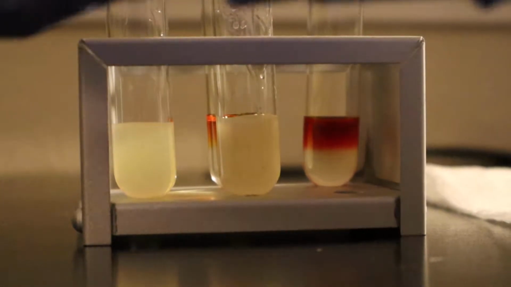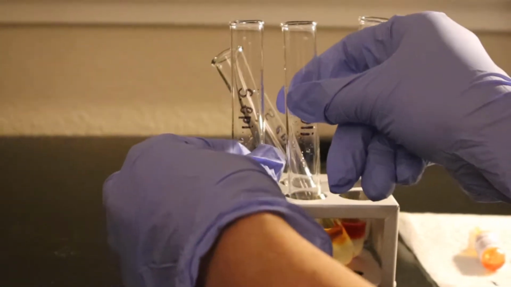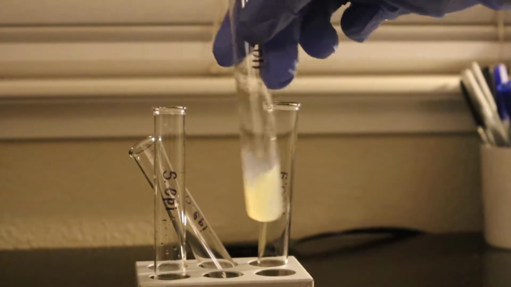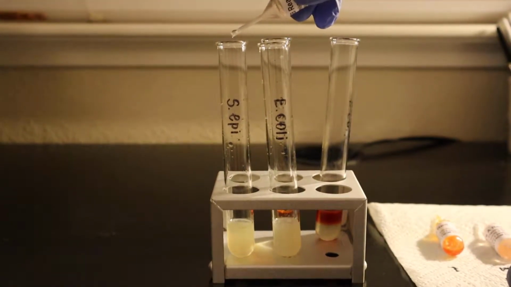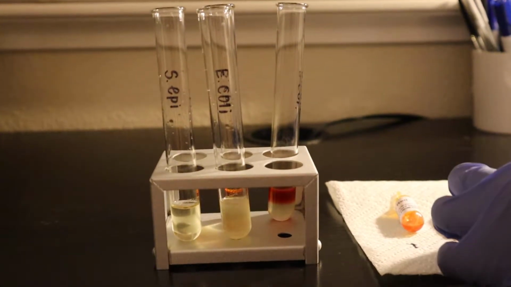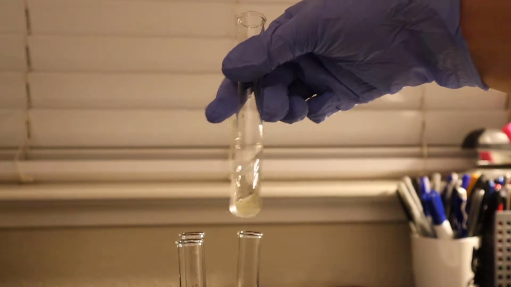Okay. And then we're just going to swirl them to let oxygen in there, or to mix it with oxygen. Same with this one. Okay. And then now I have another reagent, which is the Barritt's B reagent, and I'm going to add 4 drops to each of the tubes. 1, 2, 3, 4. 1, 2, 3, 4. Okay. And then I'm going to do the same thing. I'm going to kind of shake it a little bit to expose the contents to oxygen.